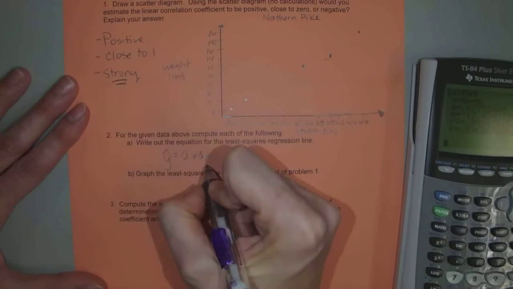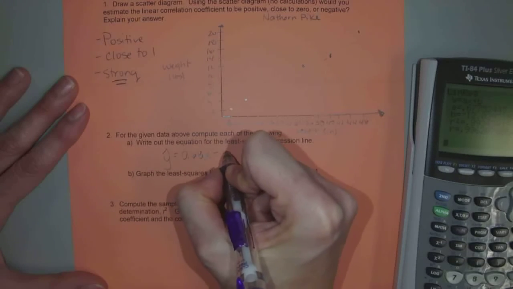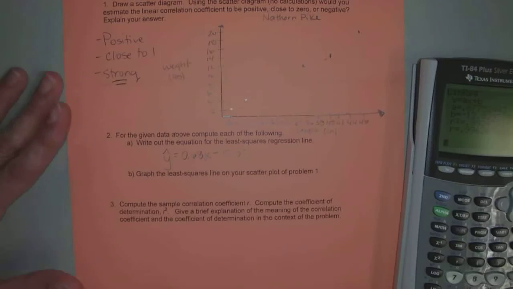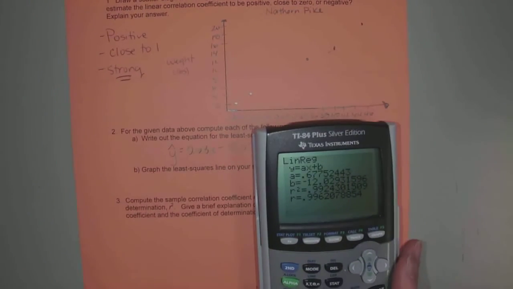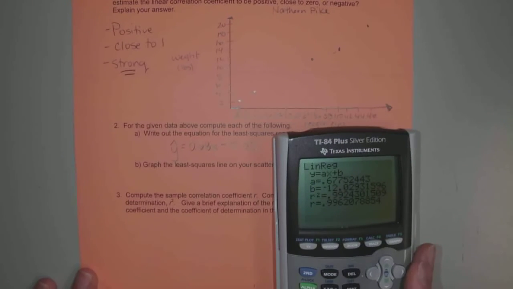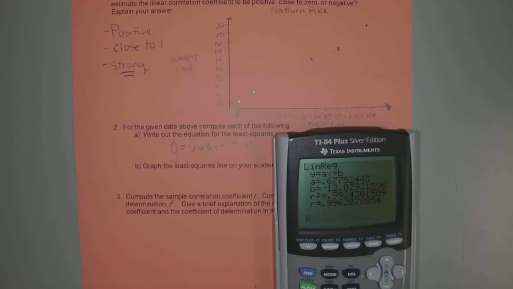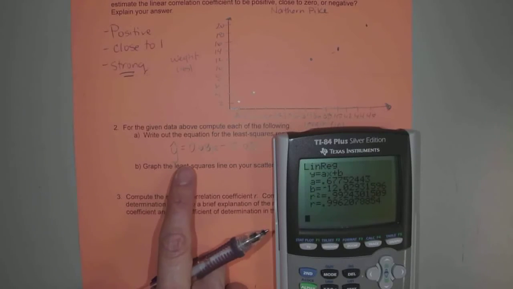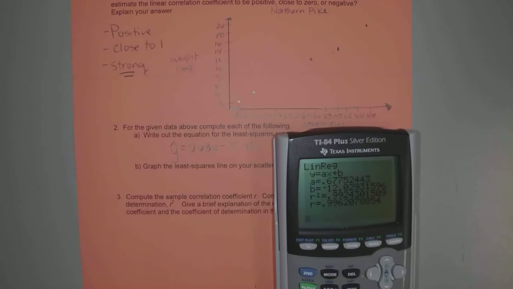0.68x minus 12.03. Does everybody see where that comes from? Your A is always your slope, so this was 0.6775, so we're rounding to 2 decimals, it's just 0.68. And then your B, I know that the glare is kind of bad, I'm sorry. The B is negative 12.03. So it's y hat equals 0.68x minus 12.03.